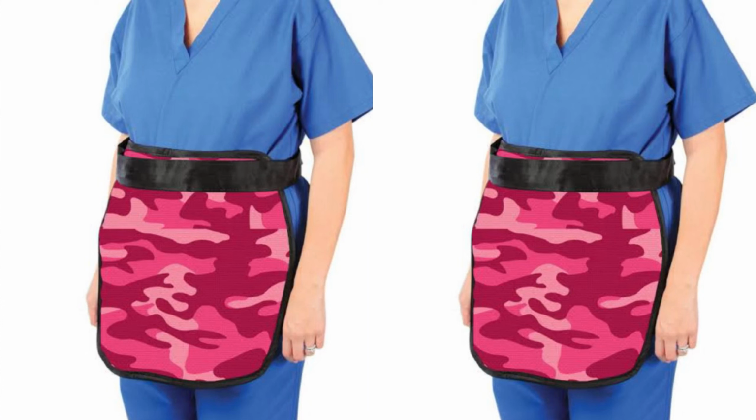And yeah, so if you're coming for a chest x-ray, I would give you a lead apron. It'll cover your reproductive organs, your ovaries, uterus. If you're male, it'll cover your genitals.